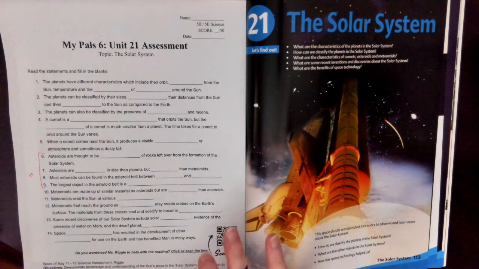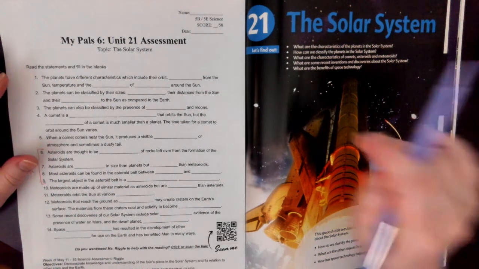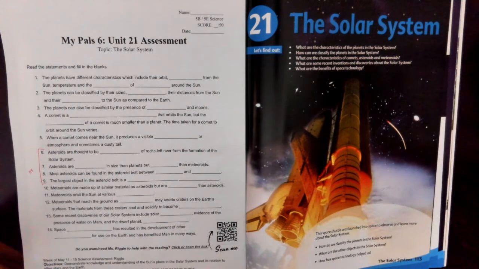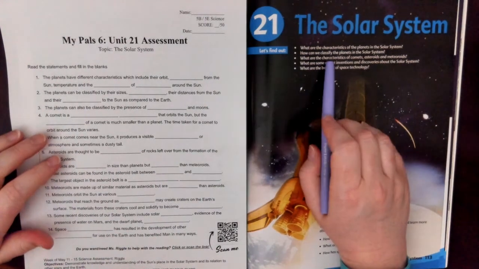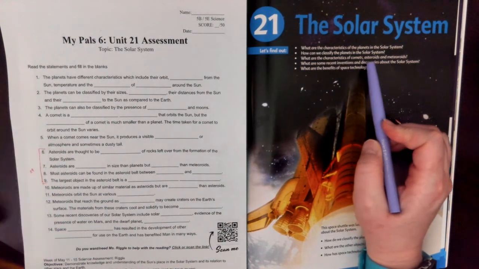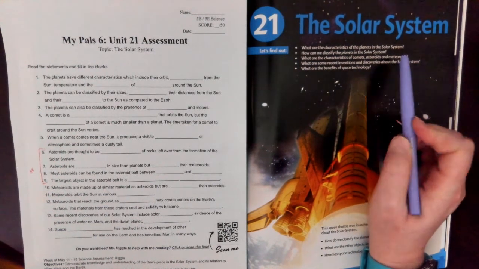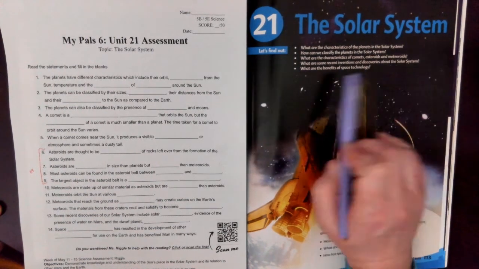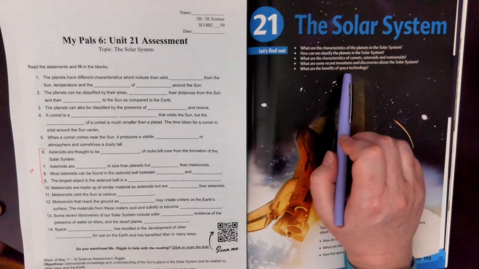Alright, so the solar system. What are the characteristics of the planets in the solar system? How can we classify the planets in the solar system? What are the characteristics of comets, asteroids, and meteoroids? What are some recent inventions and discoveries about the solar system? And what are the benefits of space technology?